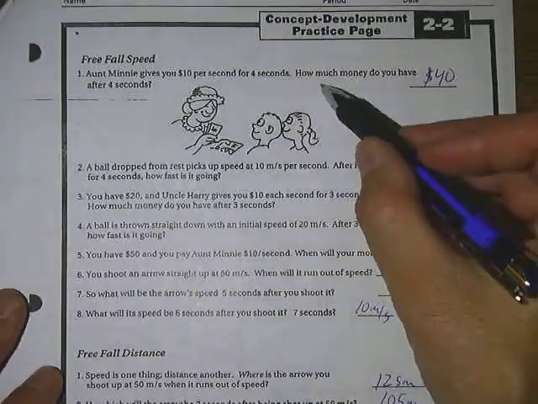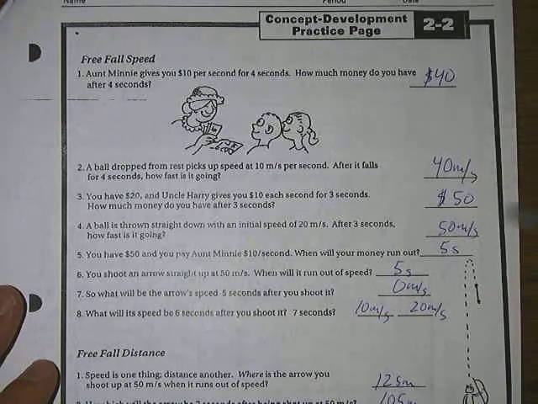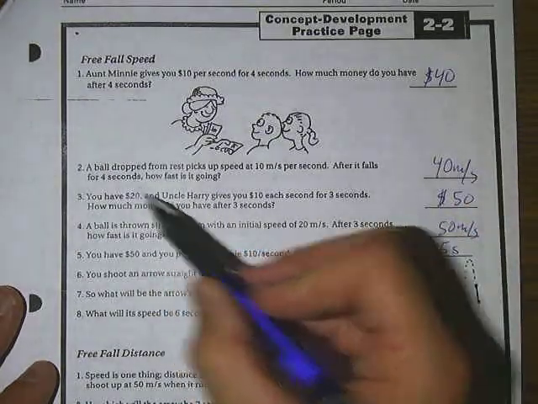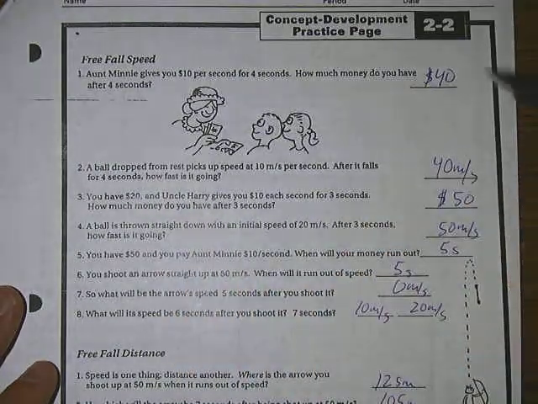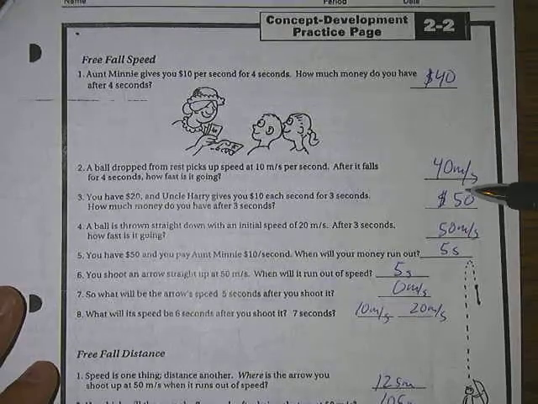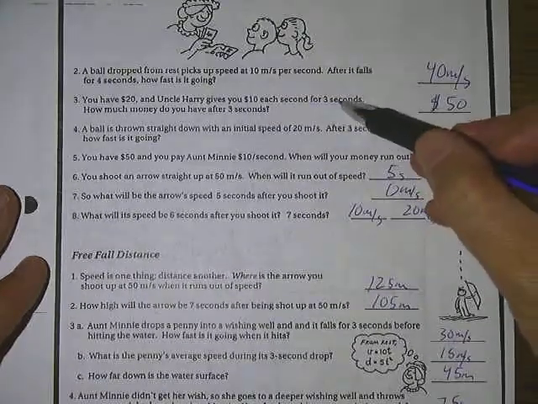Okay, we go to the third slide. After 4 seconds, you'll have $40. Ball is dropped, after 4 seconds, going 40 meters a second. You see how those are like the same kind of scenario?